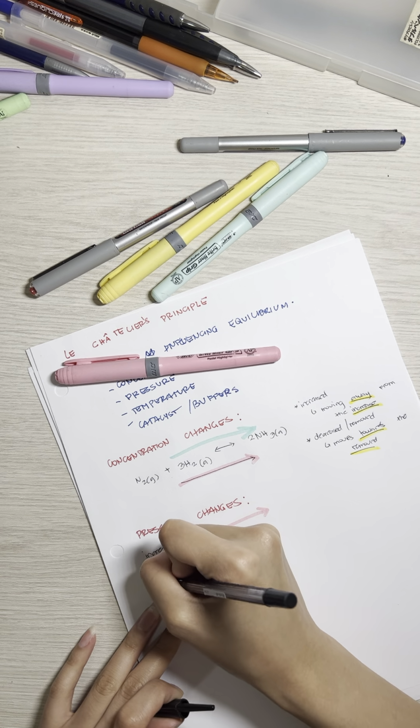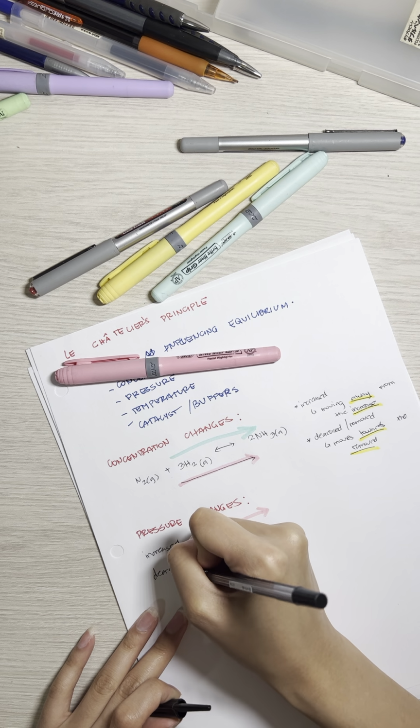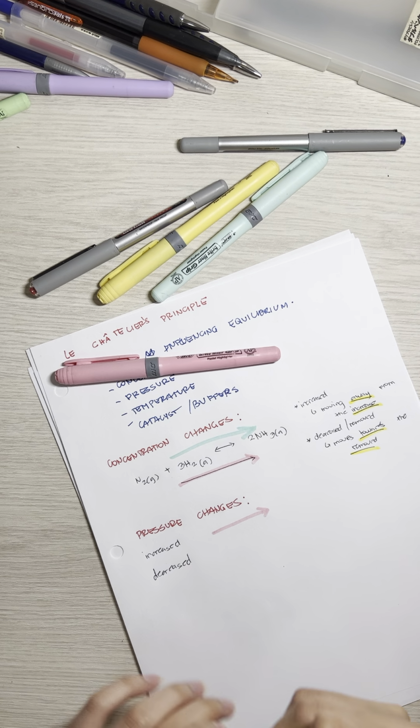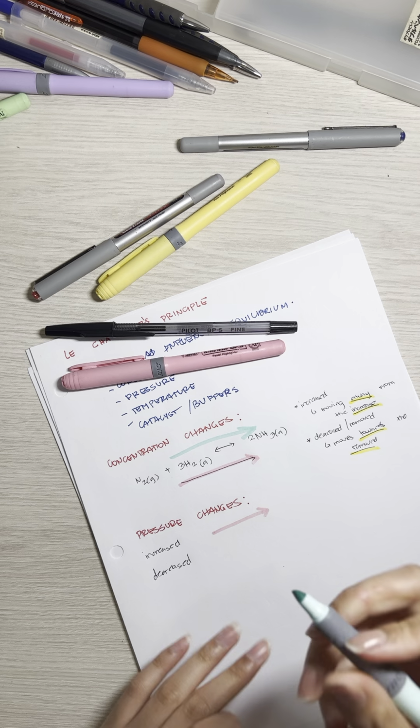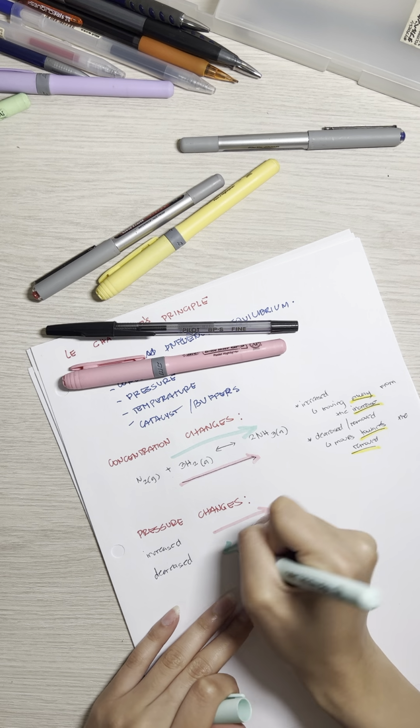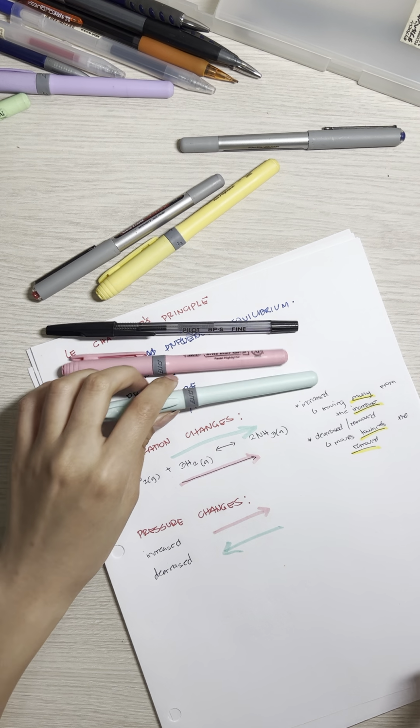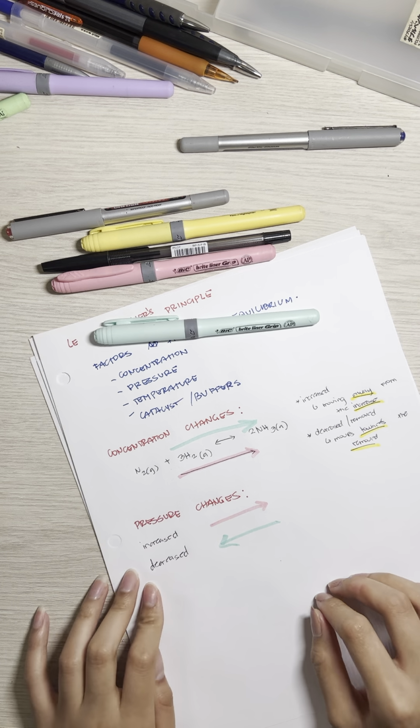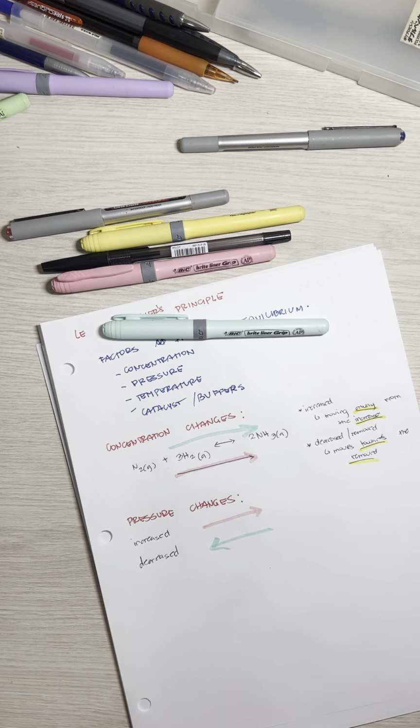But if pressure is decreased, the system will move to the left, as there are more gas molecules. So that's the idea for the pressure changes.